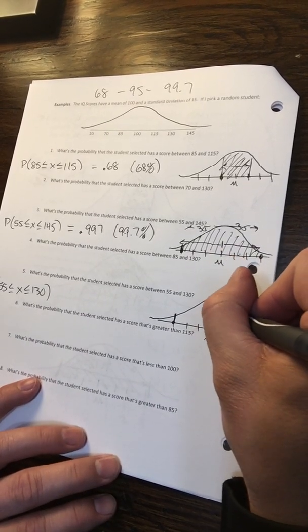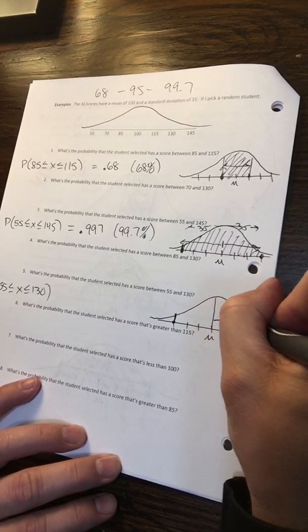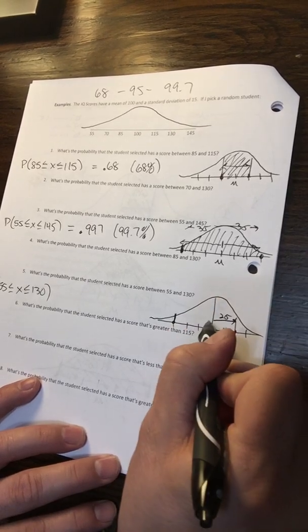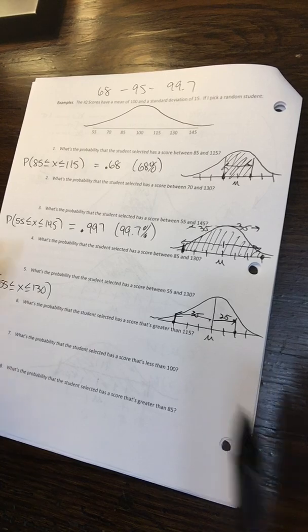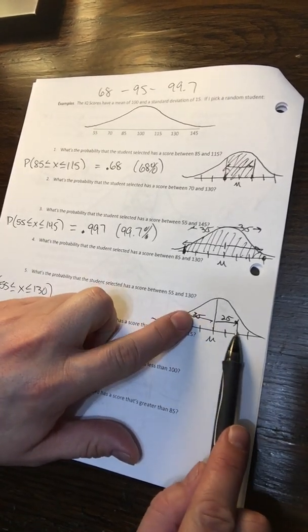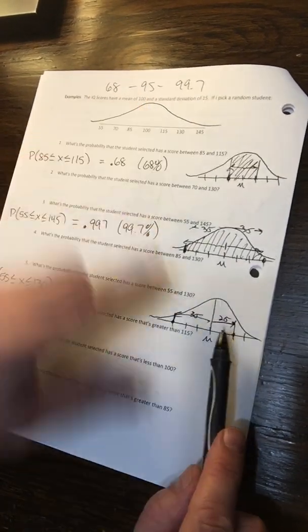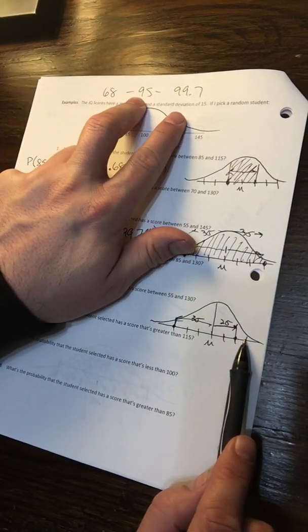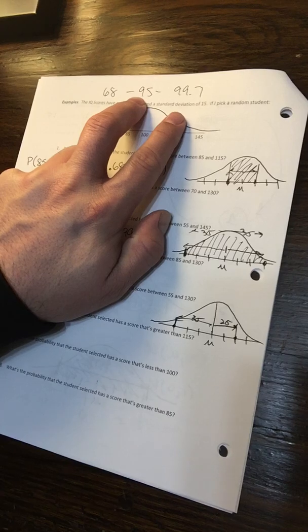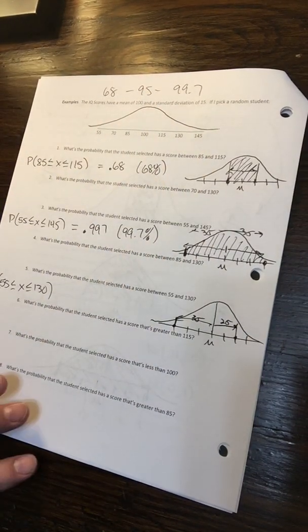I'm going to draw a line straight up from the mean, and look, that is 2 standard deviations, but that is 3 standard deviations. So look, if it was both of them 2 standard deviations, the answer is 95%. If it was both of them 3 standard deviations, it's 99.7. So my answer is in between those two, right? Well, here's how I figure this out.